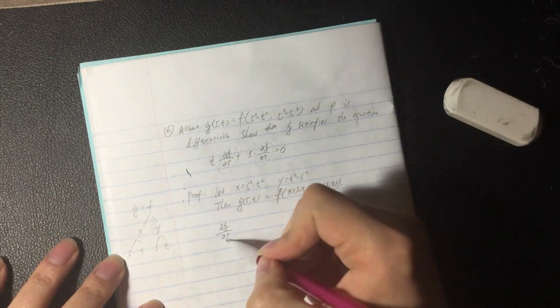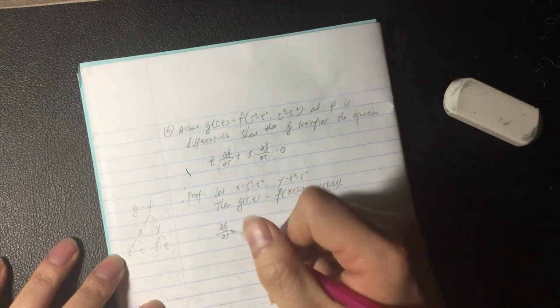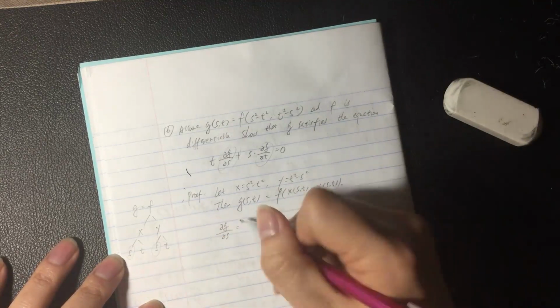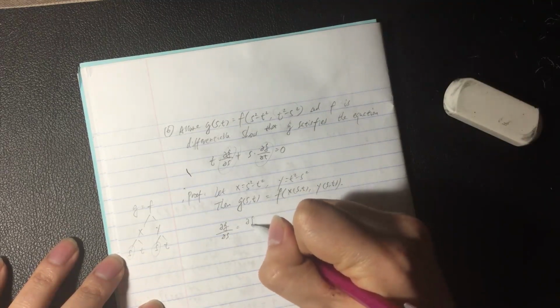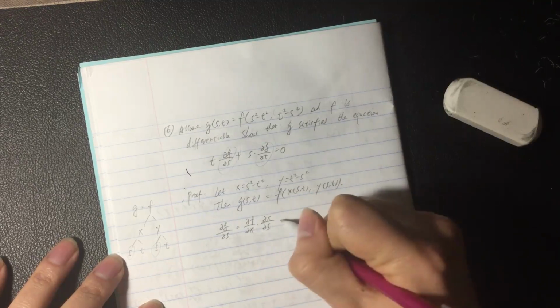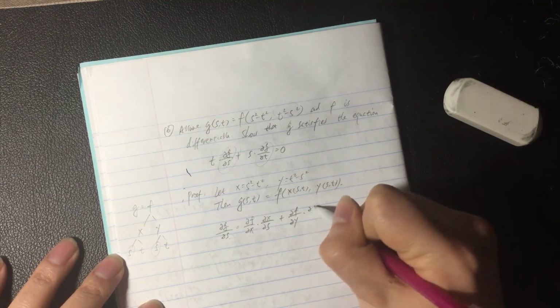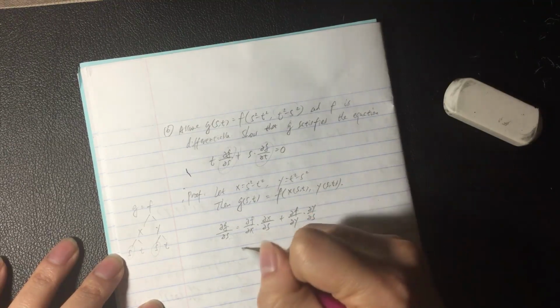So for ∂g/∂s, there are two branches of s. We take the partial derivative with respect to s. We have ∂f/∂x times ∂x/∂s plus ∂f/∂y times ∂y/∂s.